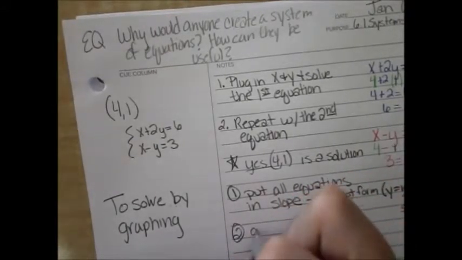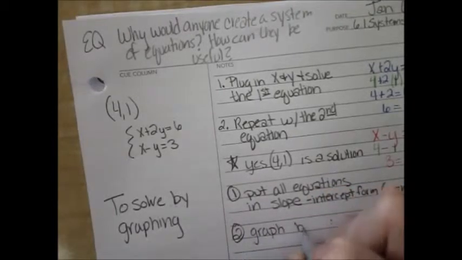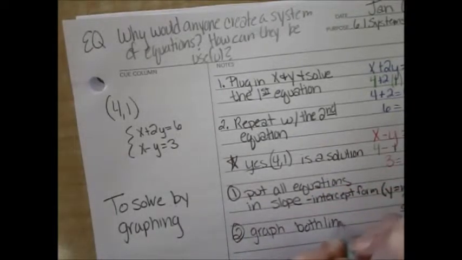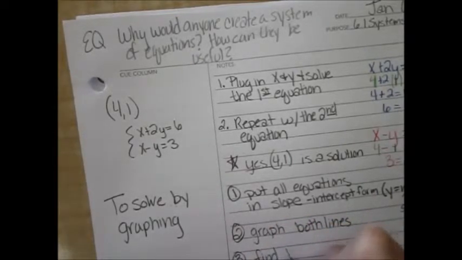Step 2, graph both lines. And then step 3, find the point where they cross.